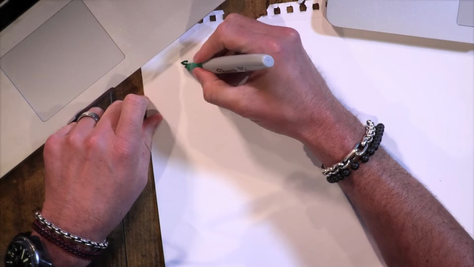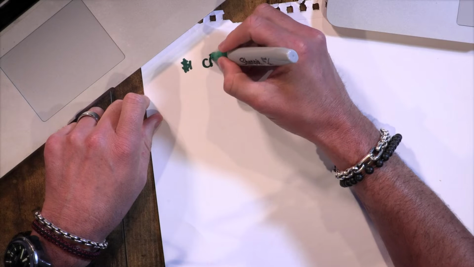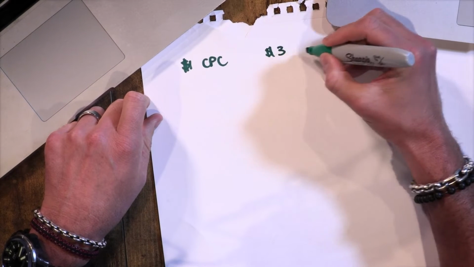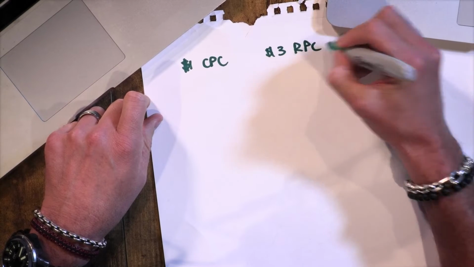So simple math. If you look at it, okay, $1 CPC and $3 RPC.